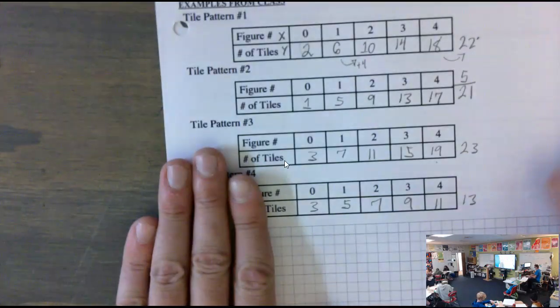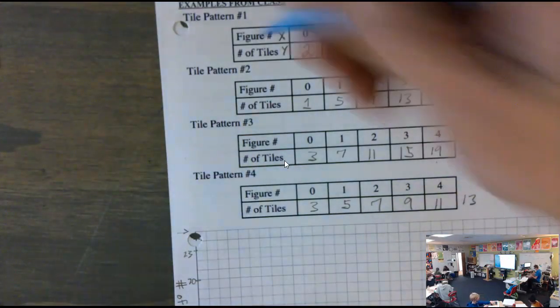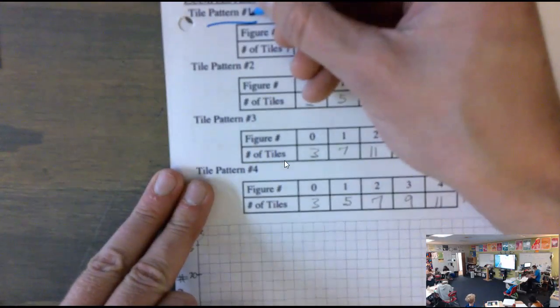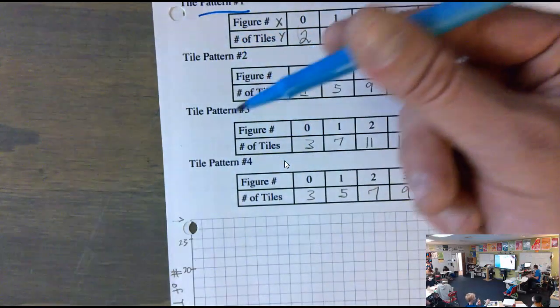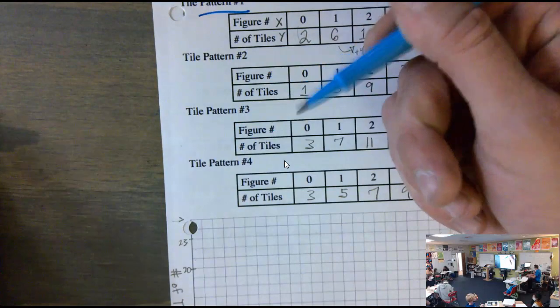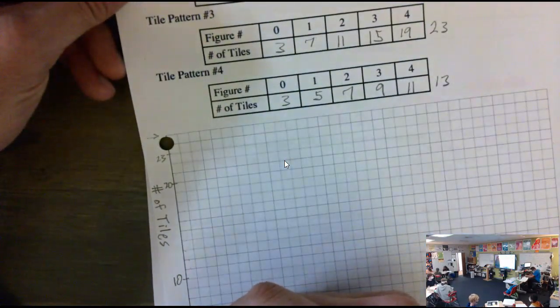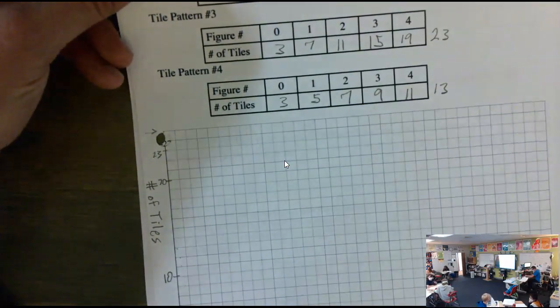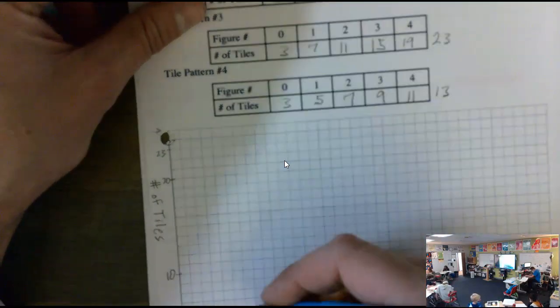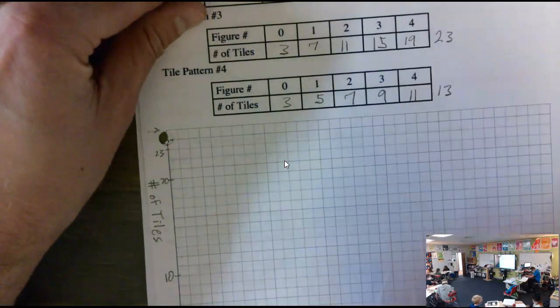I keep trying to encourage y'all to bring color to class, like highlighters, like I always talk about. So I'm going to use blue for pattern 1, right? I had a couple people say, can I use colors? So 0, I got to start right here. 1 goes to 6. 2 goes to 10.